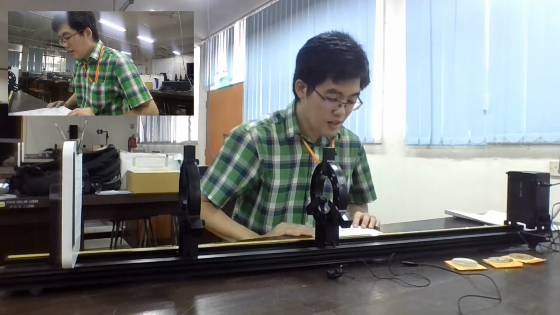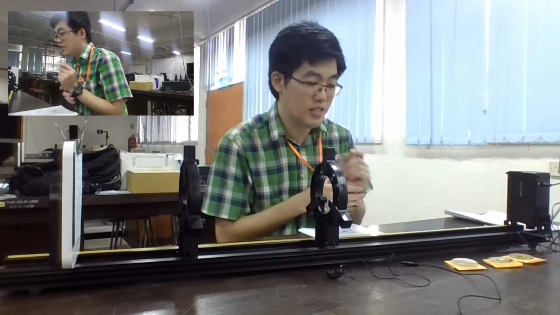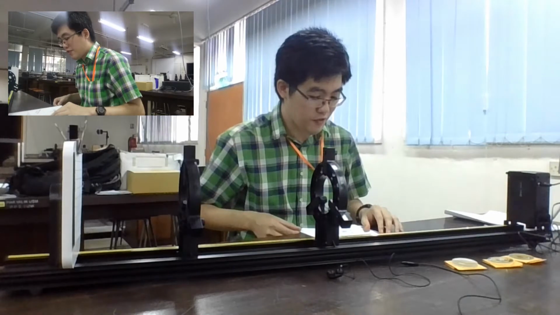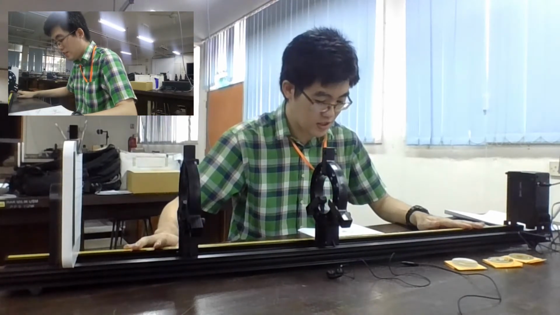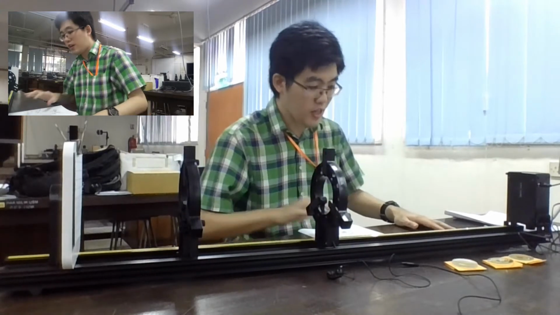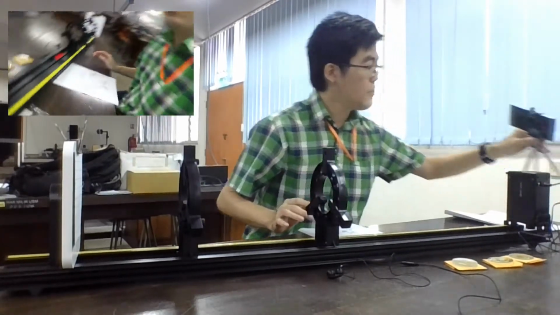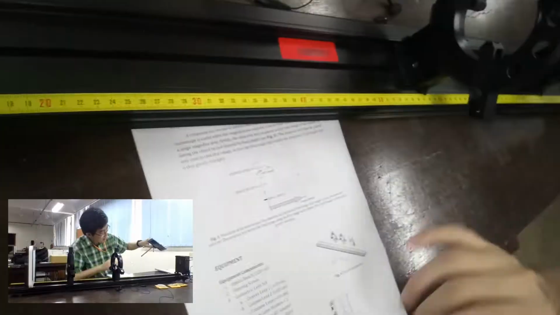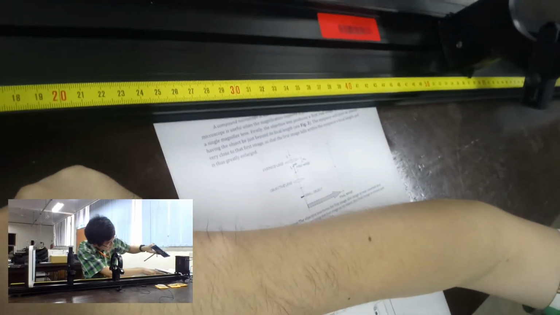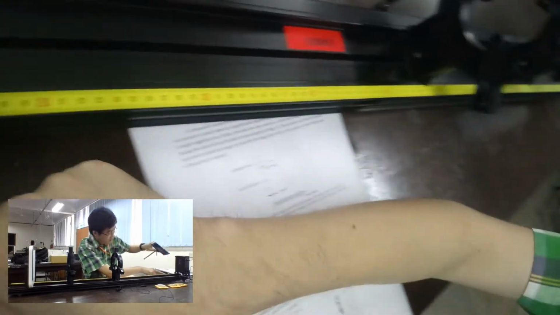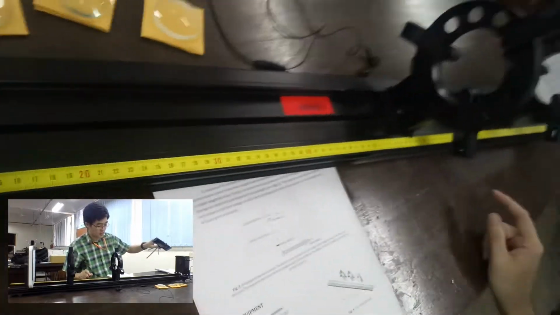If you have done that, our first step is to understand what this equipment is. First of all, this entire thing that you see here is called the optics bench. On the optics bench, you can see that there is a scale. It's actually a ruler, 1.2 meters long, so you can see the entire scale.